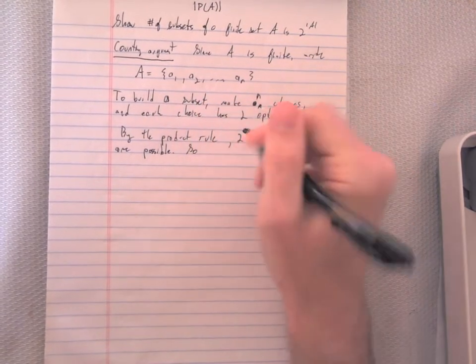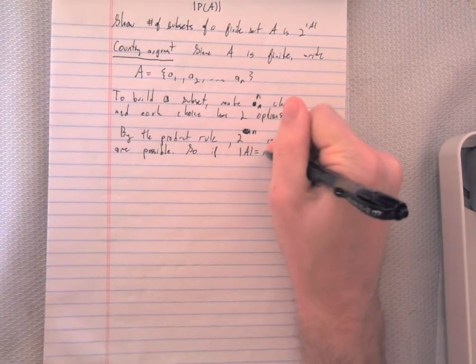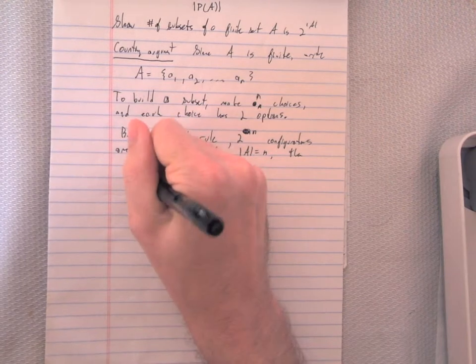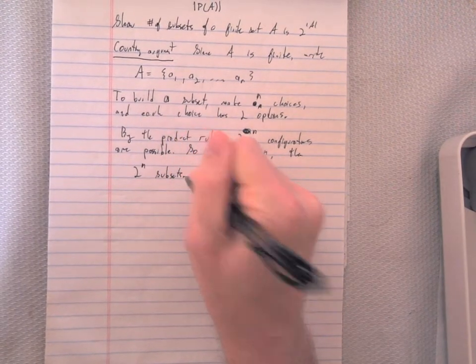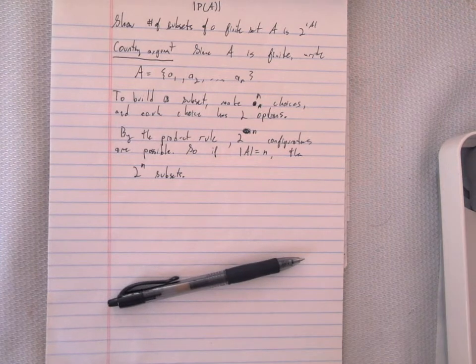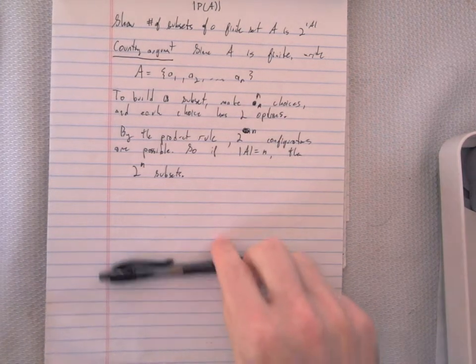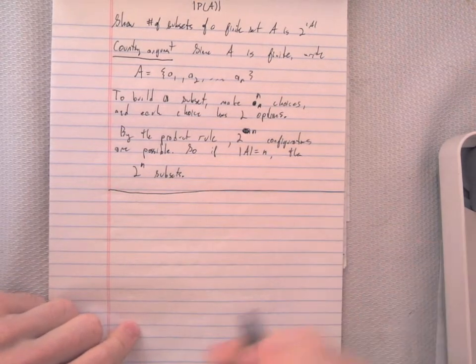So if the cardinality of A is equal to n, because there are n elements, then there are 2 to the n subsets. So in this case, the combinatorial argument is much faster than the induction proof. So that's a bunch of examples of just the product rule on its own.